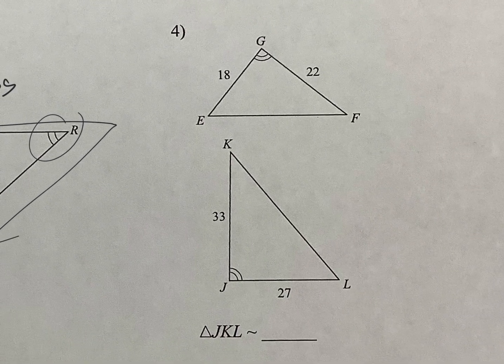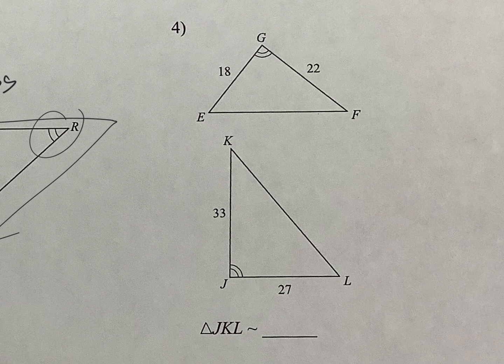Number 4. So now we have sides and angles. We don't have the third side, so it's not going to be side, side, side if they are similar. So we have to check similarity. Okay, so we're going to do 27 is to 18 as 33 is to 22.